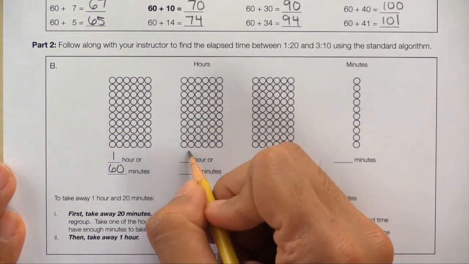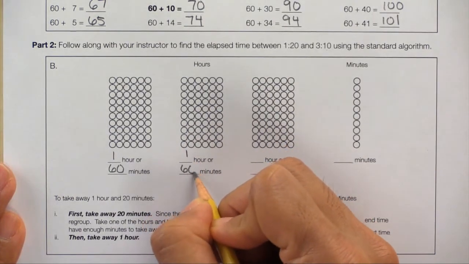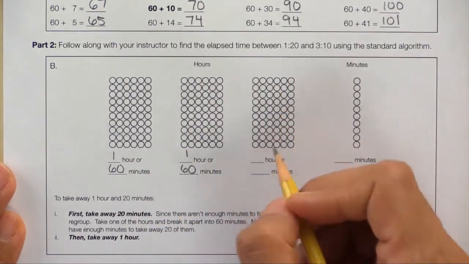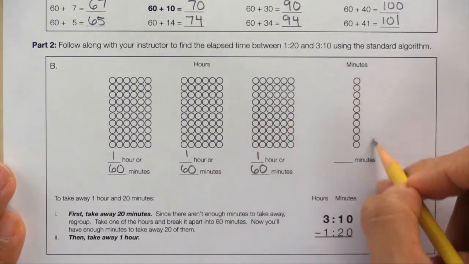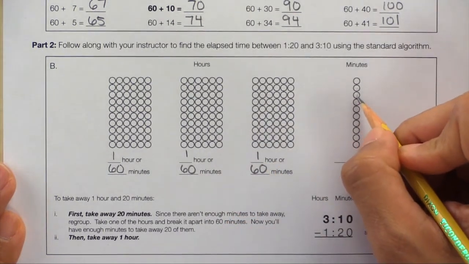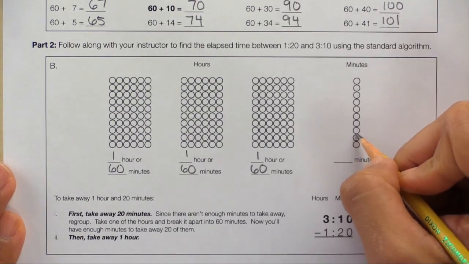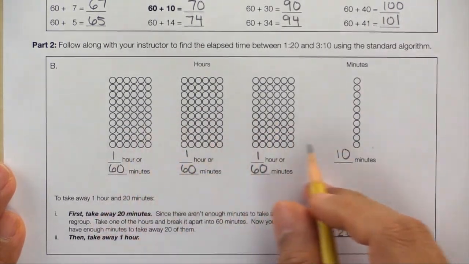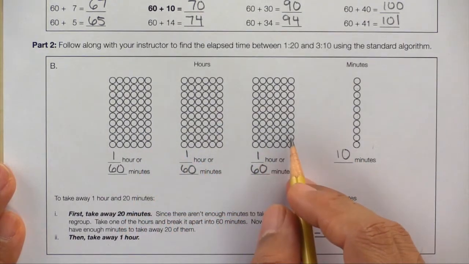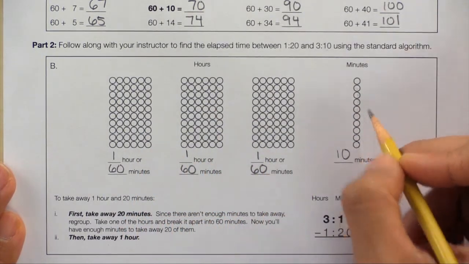Here's 1 hour, or 60 minutes, and here we have 1, 2, 3, 4, 5, 6, 7, 8, 9, 10 minutes. So altogether, we have 3 hours and 10 minutes.